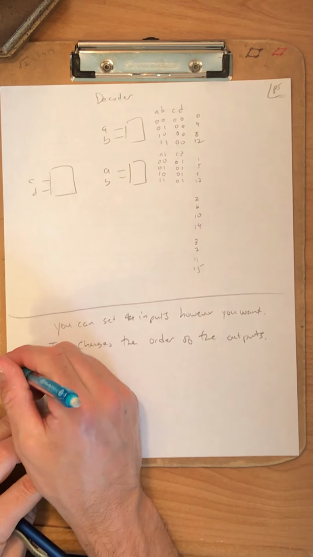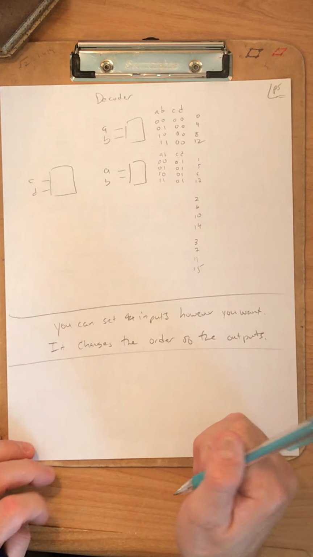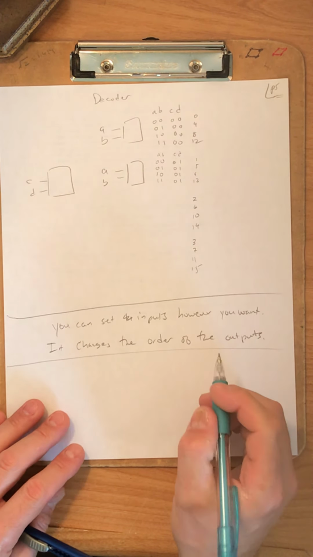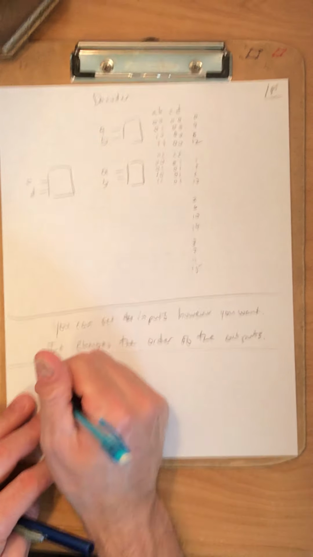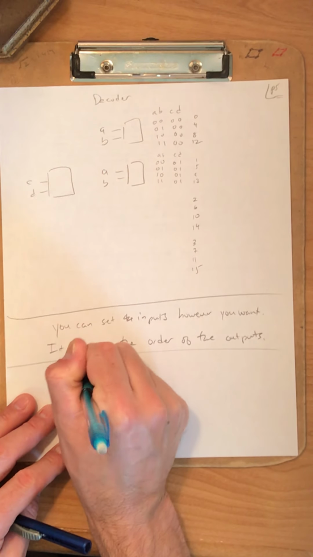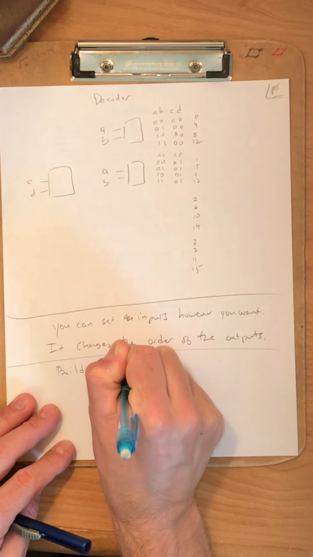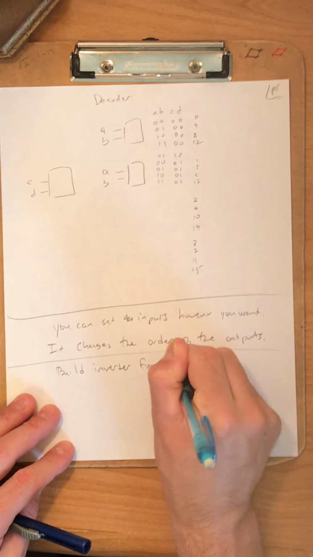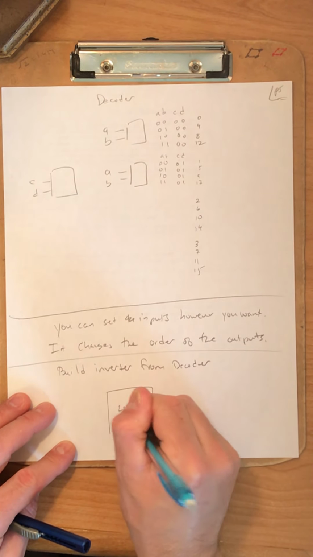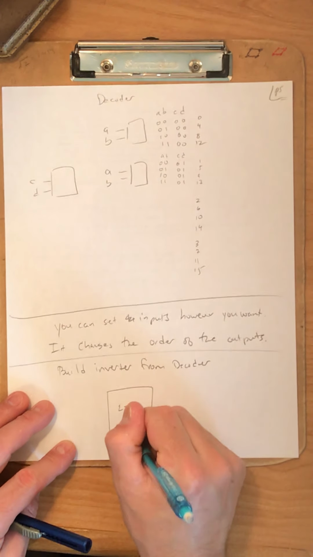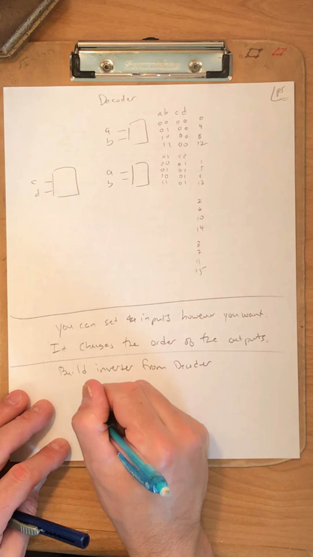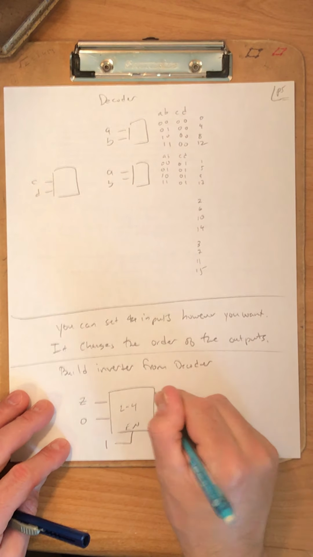All right, homework 4, there's a question where you're only allowed to use decoders and you don't have any inverters. And so you can build an inverter from a decoder. This isn't the only way to do this problem.